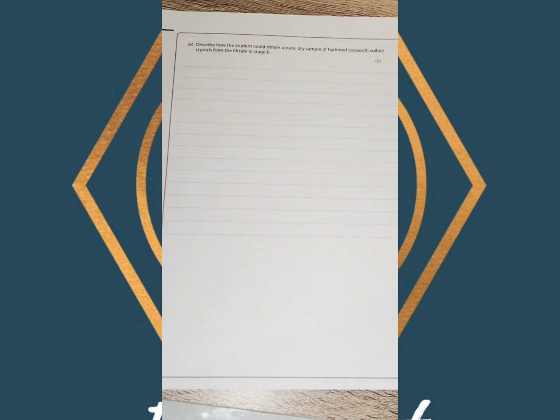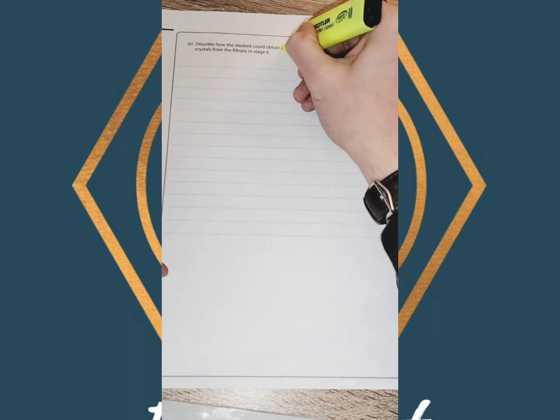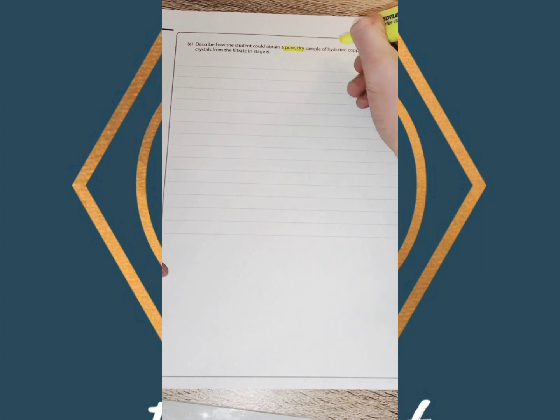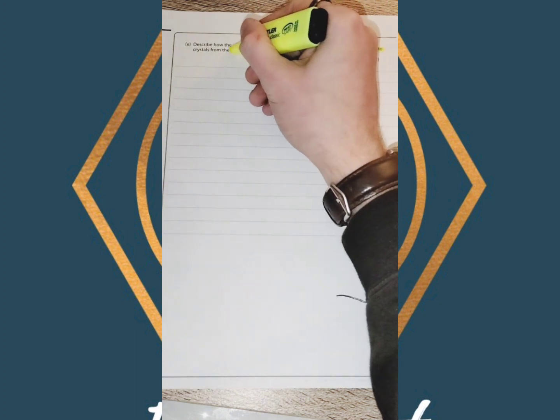All right, guys, a long answer question. Really going to be structured here. Okay, so I'm going to use pictorial diagrams to help me get across this idea really concisely and neatly. Describe how the student can obtain pure and dry sample of hydrated copper 2 sulfate, not anhydrous copper 2 sulfate. So we want blue crystals, not white powder, from the filtrate collected in stage 6. You've already done stages 1 to 6, carrying on from there.